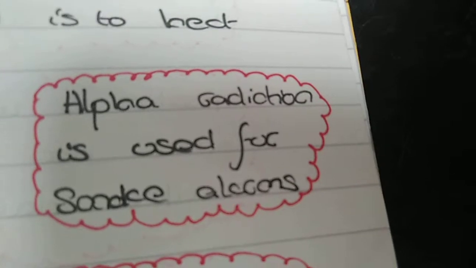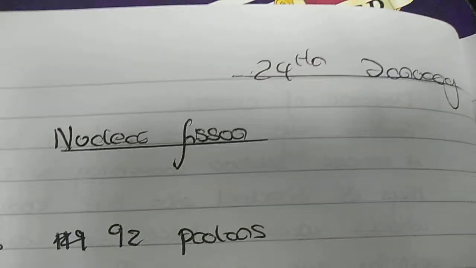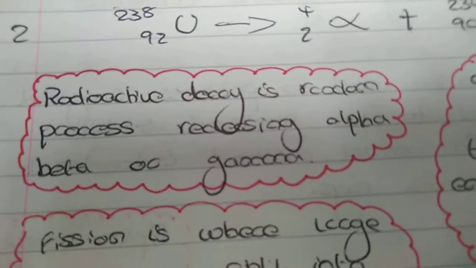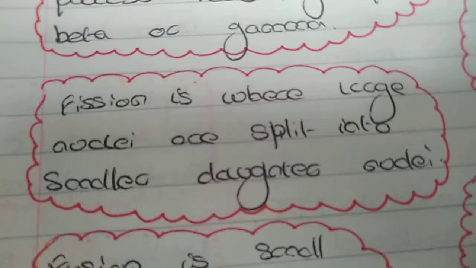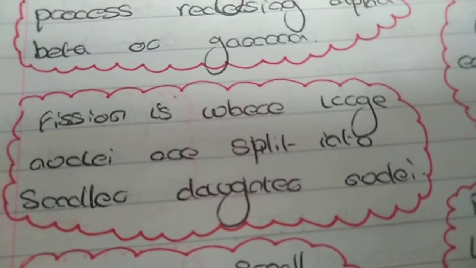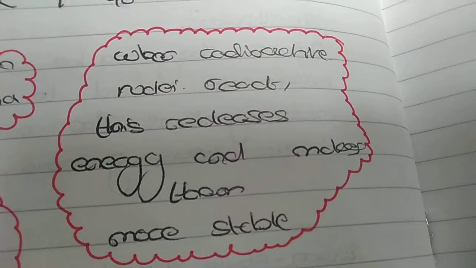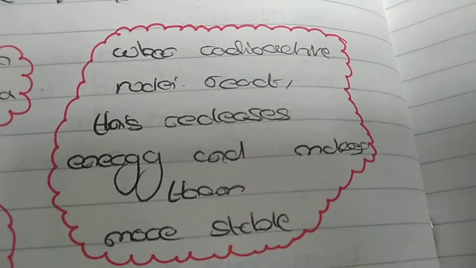Alpha radiation is used for smoke alarms. Nuclear fission. Radioactive decay is a random process releasing alpha, beta or gamma. Fission is where large nuclei are split into smaller daughter nuclei. Fusion is small nuclei joining together to make larger nuclei. When radioactive nuclei react, this releases energy and makes them more stable.